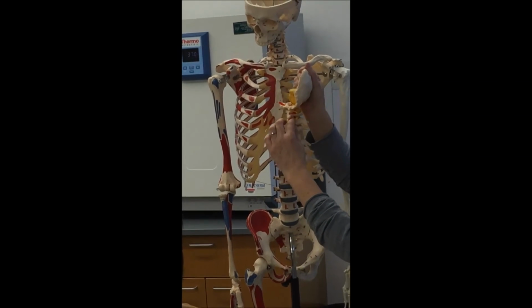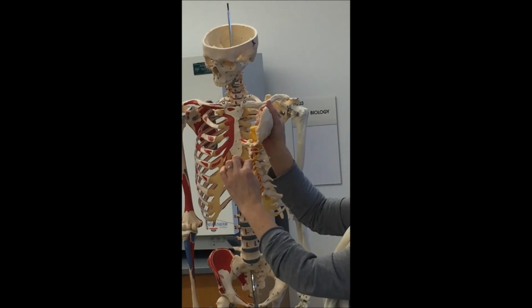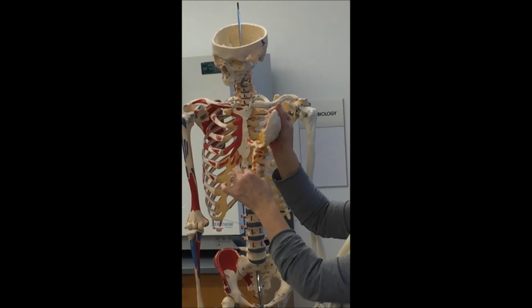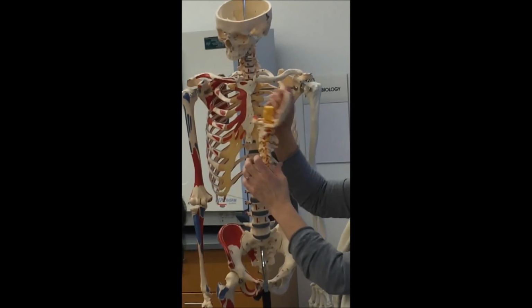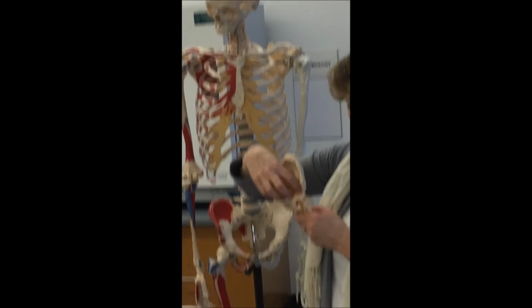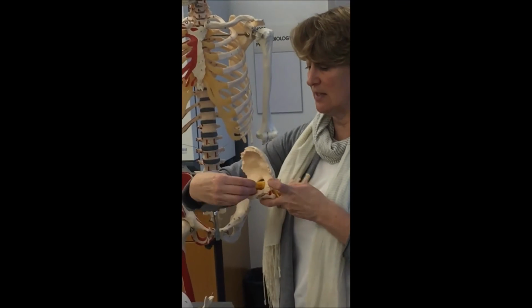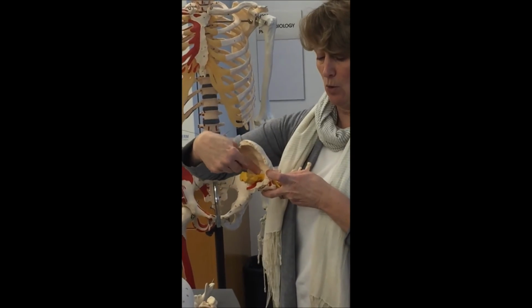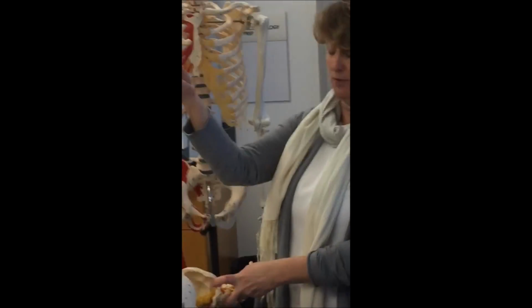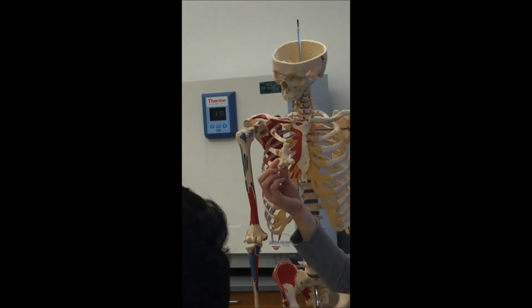The intervertebral foramen are between the vertebrae, and that's where the spinal nerves come out, okay? So that's the hole there. The actual hole itself, vertebral foramen, right here, that's the spinal cord, all right? So that hole goes all the way down each of the vertebrae, vertebral foramen, okay?